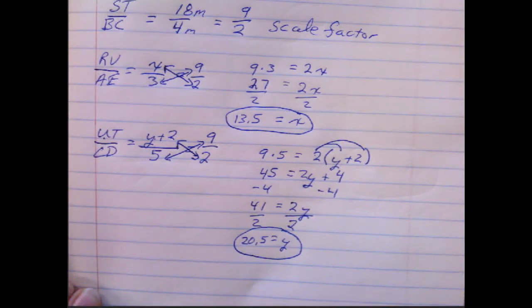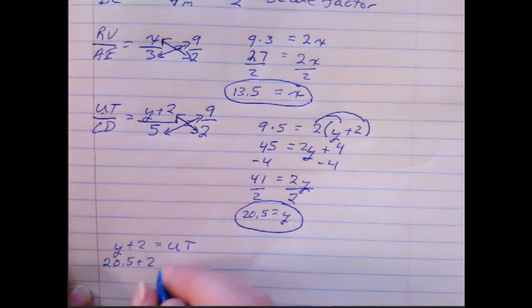So since we already have ut written down as y plus 2, I'm just going to copy that down. We have y plus 2 equals ut. We know y is 20.5, so I'm going to plug that in. 20.5 plus the 2 equals ut. So I end up with 22.5 meters equals ut.